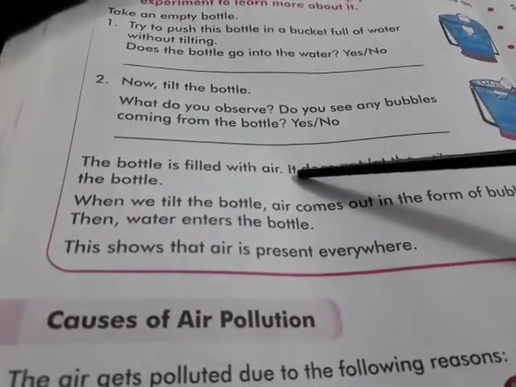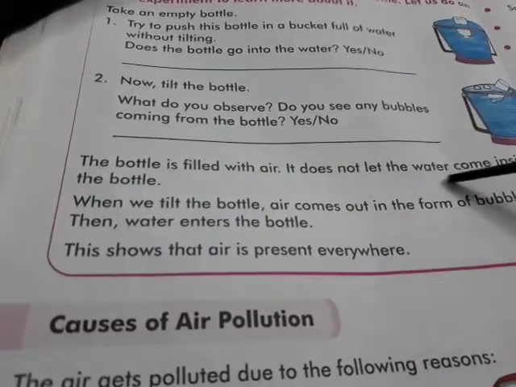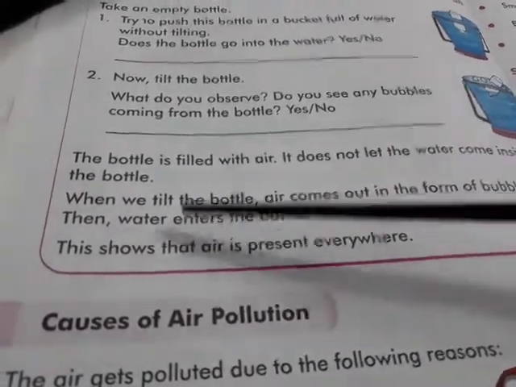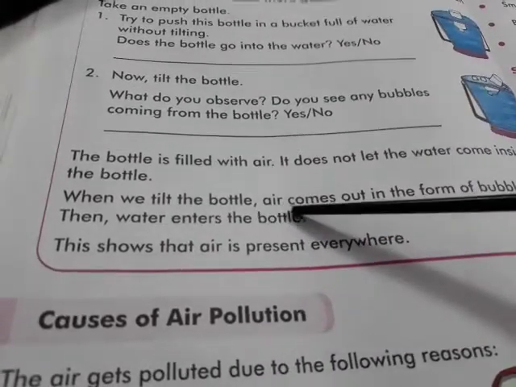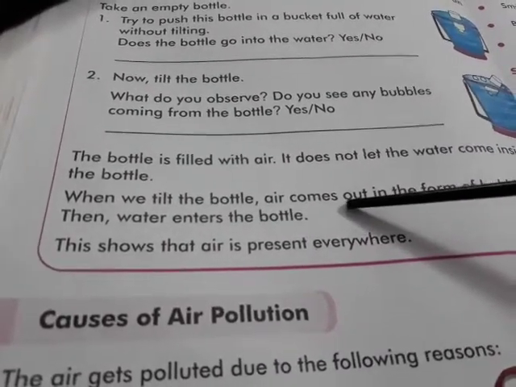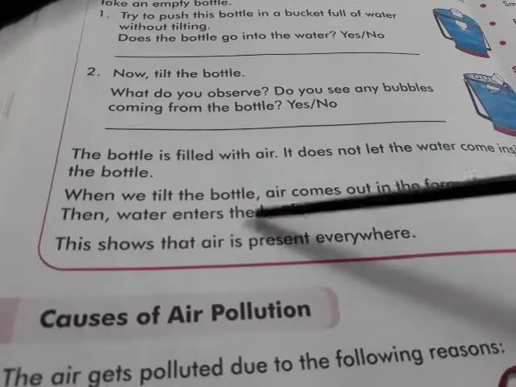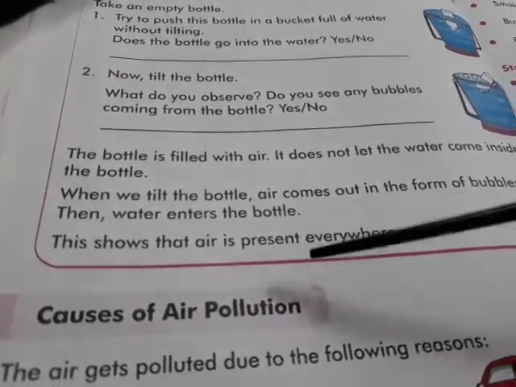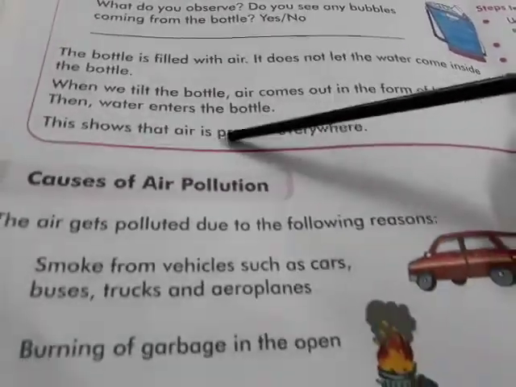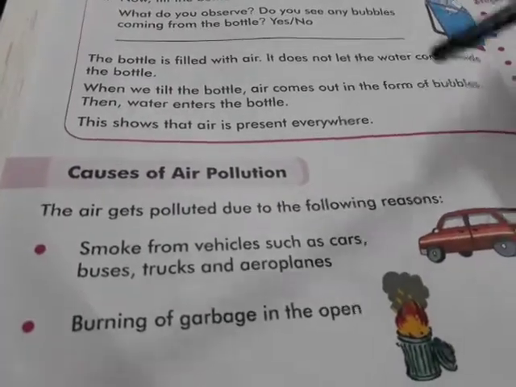The bottle is filled with air. It does not let the water come inside the bottle. When we tilt the bottle, air comes out in the form of bubbles. Then water enters the bottle. This shows that air is present everywhere.